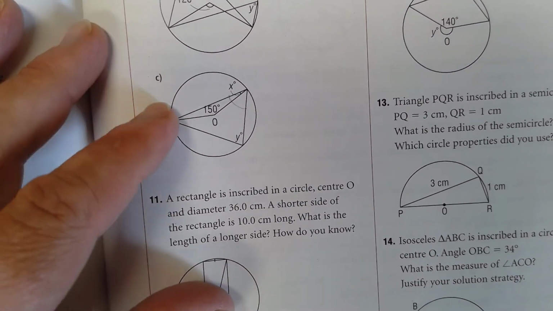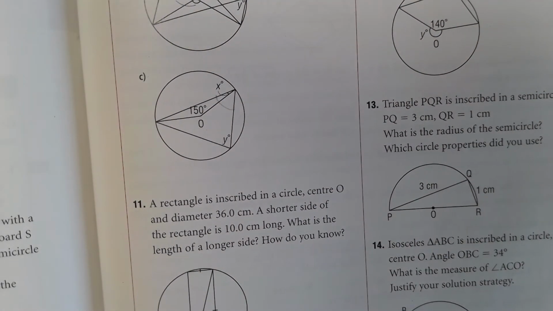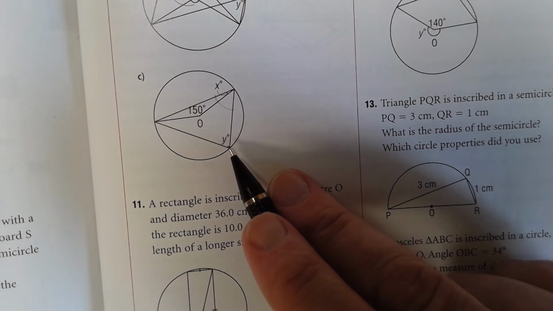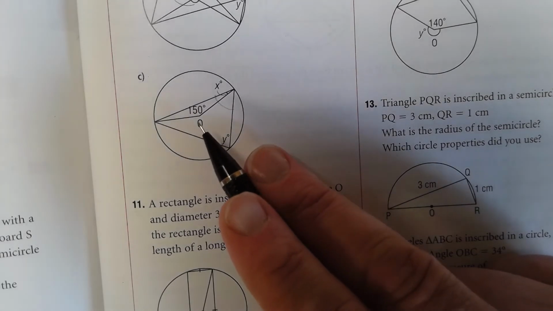10C. Here we have a 150-degree central angle. We can use that to find out what y is, can't we? Yes, we can. So we use that to find out what y is. I'm not going to reiterate how to do that. I think you know it by now. Let's talk about x.